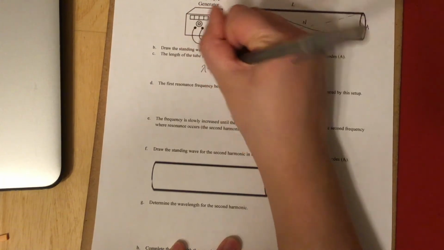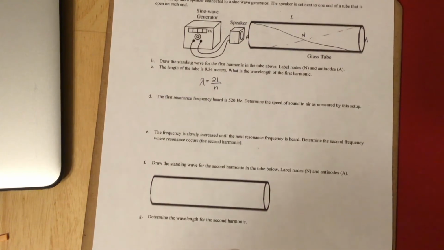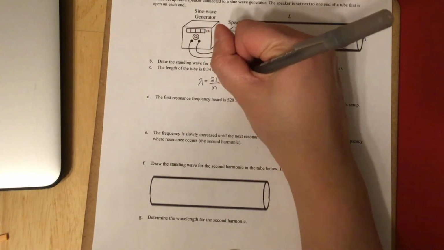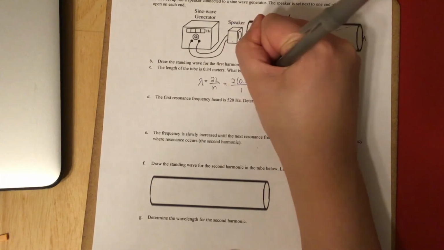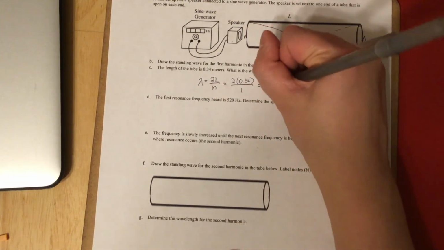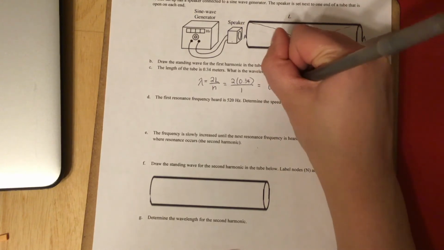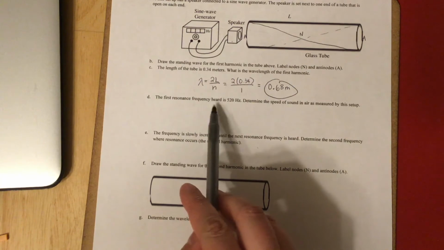So, to get our wavelength then, we know the length of the tube, and since this is the first harmonic, the fundamental frequency, I expect the wavelength to be greater than the length of the tube. So that gives me a wavelength of 0.68 meters. We know the frequency is 520 hertz.